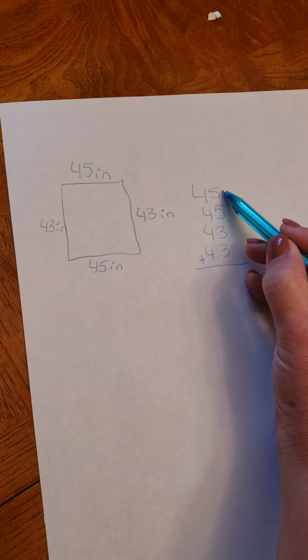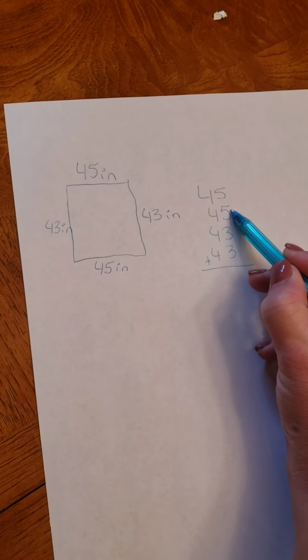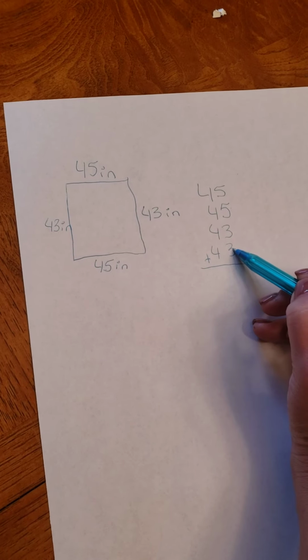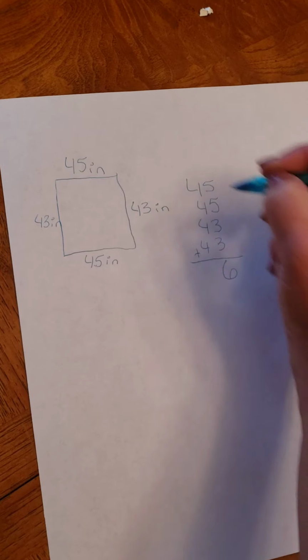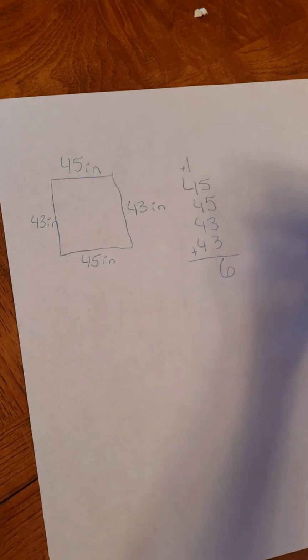So I'm going to add my doubles. 5 and 5 is 10. 3 and 3 is 6. So here I have 16. Of course, I'm going to regroup my 1.